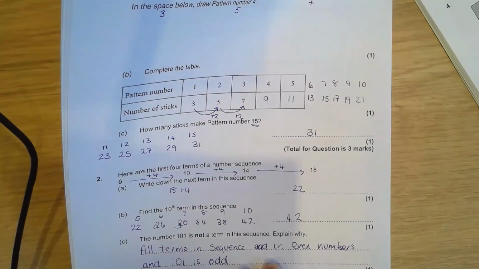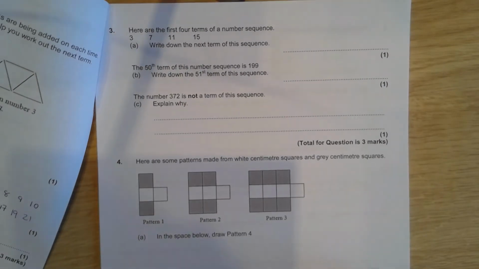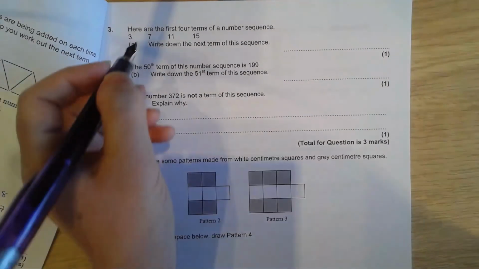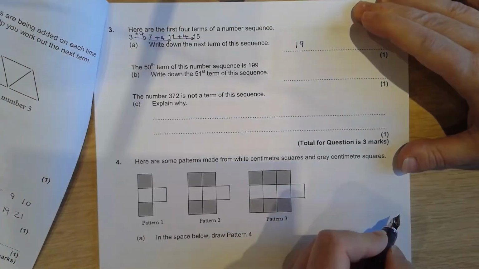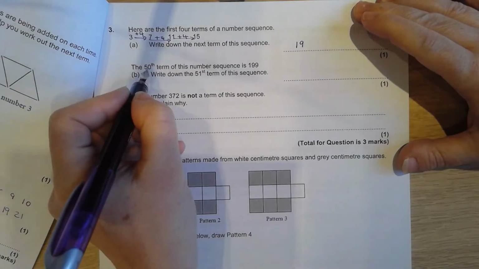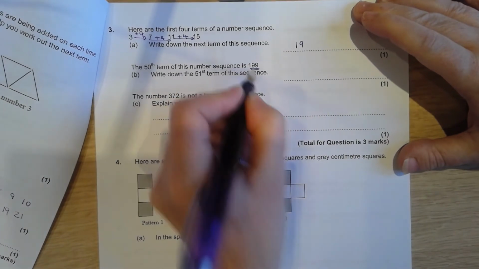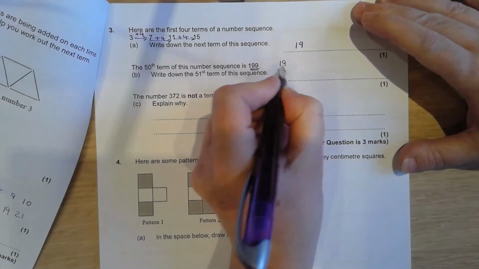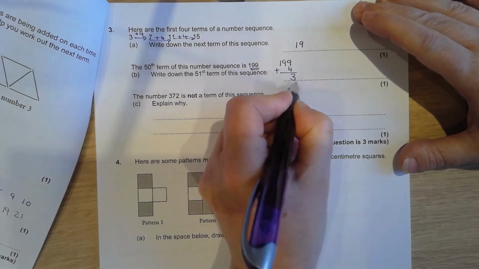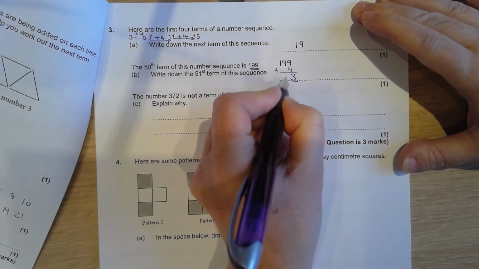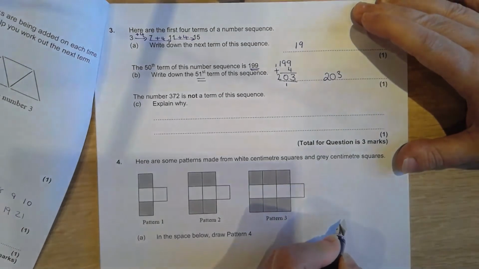Okay, let's move on to question 3. Question 3 says there's 4 terms in the sequence, write down the next term. Remember, we write down the pattern. We can see the pattern is still add 4, so we're going to add 4. The 50th term is 199. Remember, the pattern is add 4, so we're going to do 199 add 4. Remember to do the carry. So it'll be 203 for the 51st term, the next term after that.